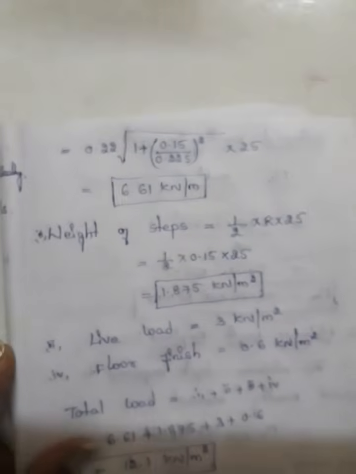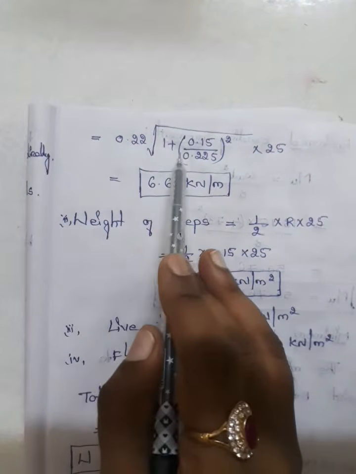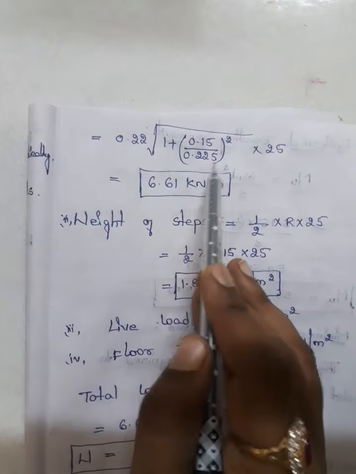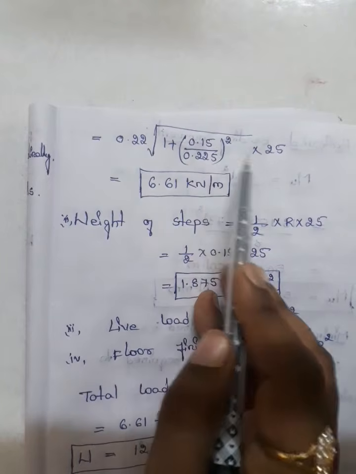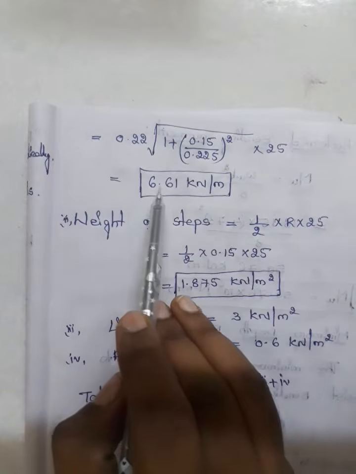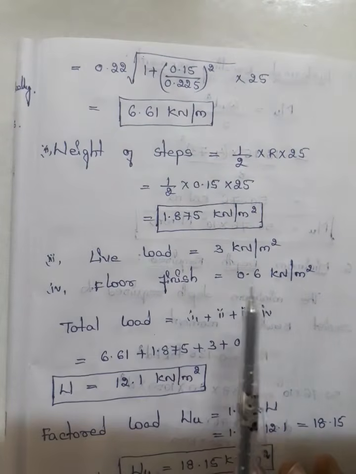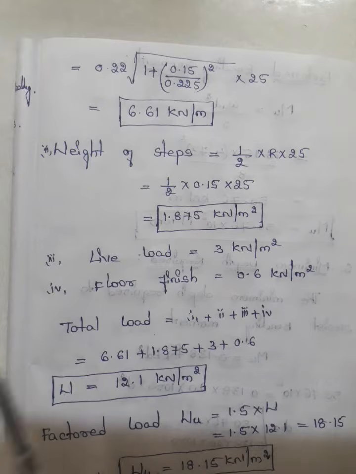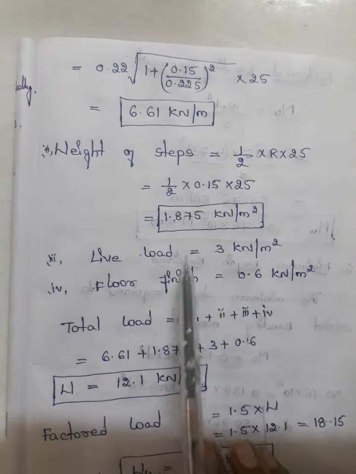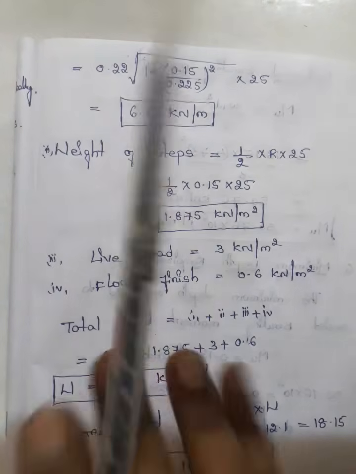That is 0.22 under root 1 plus (0.15 by 0.225), rise and tread, whole square, into 25. It is 6.61 kilonewton per meter. To find the complete load, we want the waist slab weight, the steps, the live load, and the floor finishes. Then it will make the complete total load.